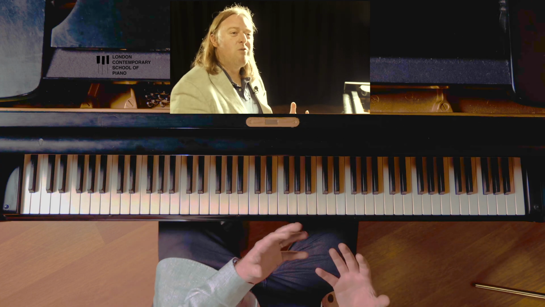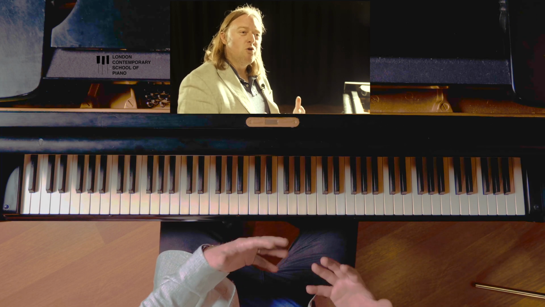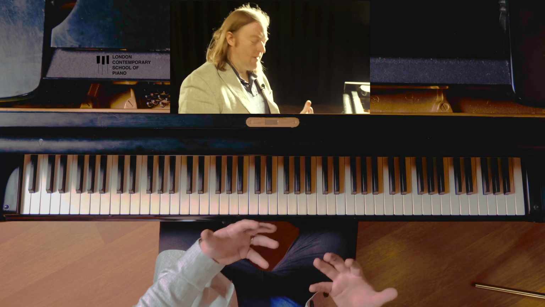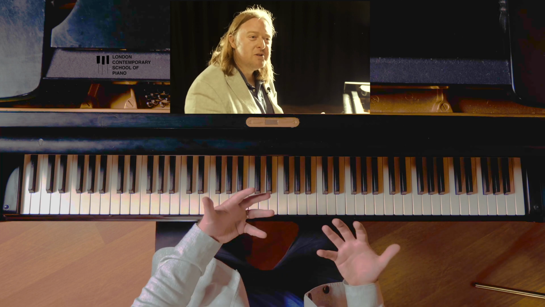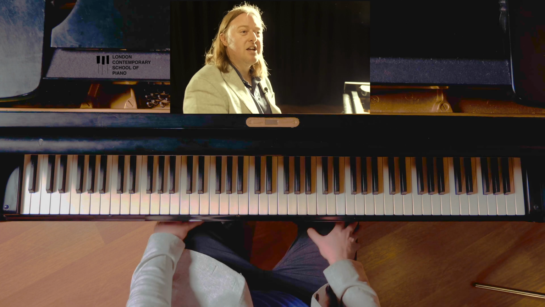The minor 2-5-1 has a really soulful, beautiful feel, and it really will grab a lot of the listeners' attention, feelings and emotions. You hear it in a lot of Latin music, Cuban music, and you also hear it integrated in many classic jazz standards.